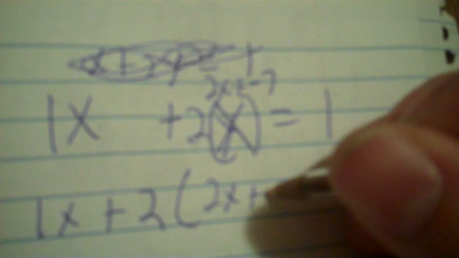Now one of these variables we're going to take out. Whatever the base is goes out. So I parenthesize it, I cross it out, and above it I put 2x plus negative 7, the whole thing, okay? Now write that so we'll line it up. So you got 1x plus 2, then you make your parentheses and you put 2x plus negative 7. Now the parentheses is closed and you got equals 1.